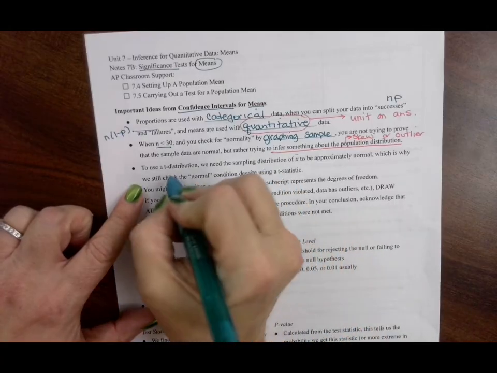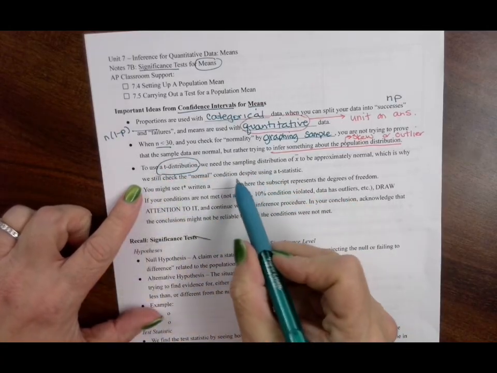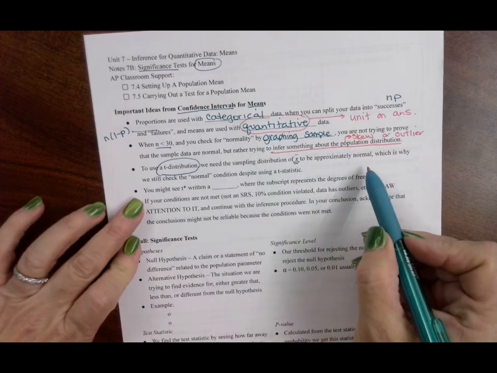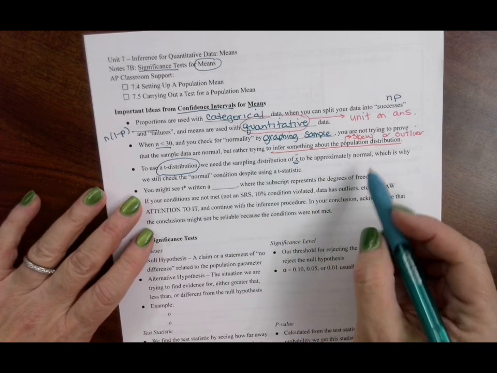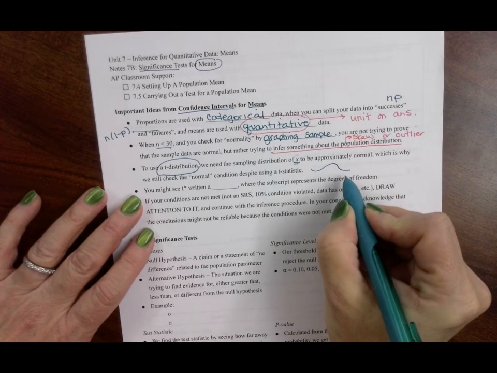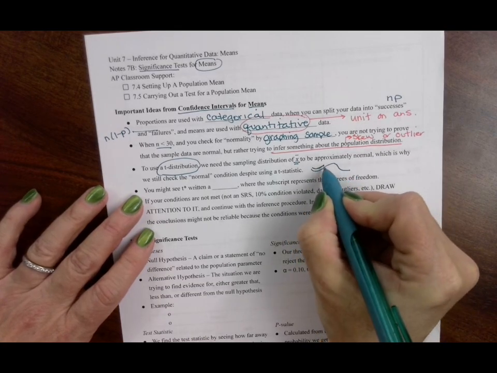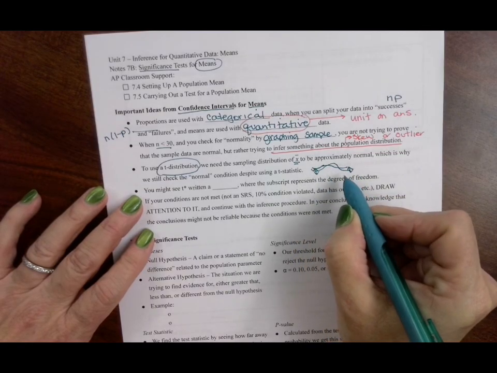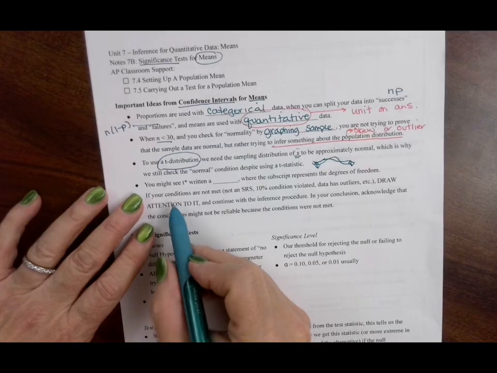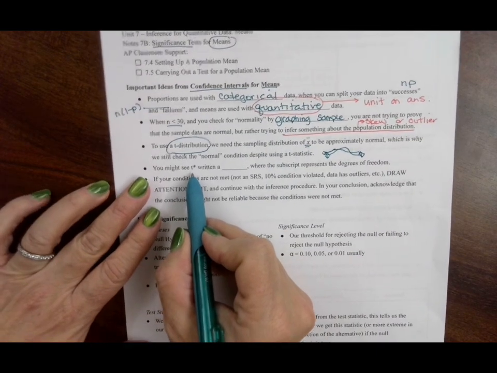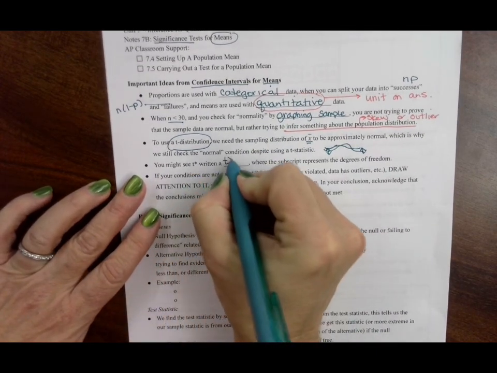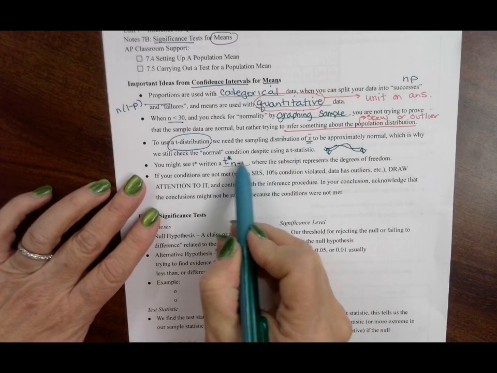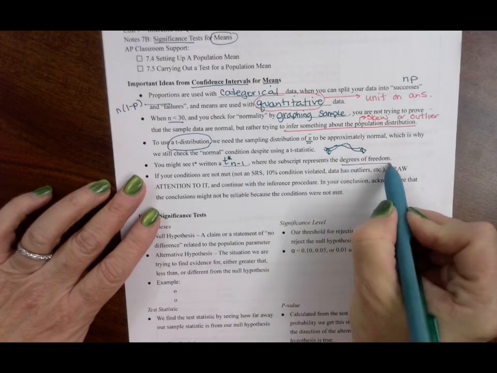Okay, so we're going to use a t distribution, and we need a sampling distribution of our sample statistic. We want that to be approximately normal, which is why we still check the normal condition. We know this would be our normal graph, and then I would have something that looks like this with a higher tail on the end for my t distribution. You might see it written as t star. That's how you're probably going to always see it in this class, but it could also be t star with the subscript n minus 1. And remember, n minus 1 just represents your degrees of freedom.